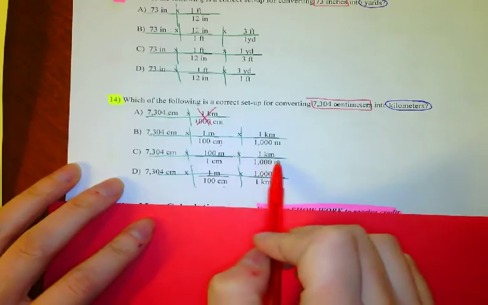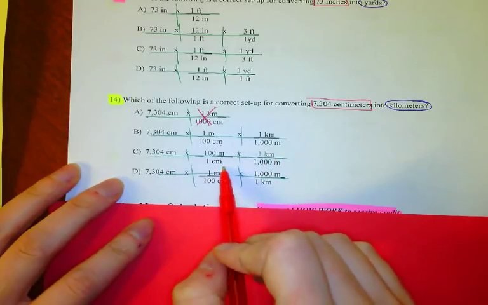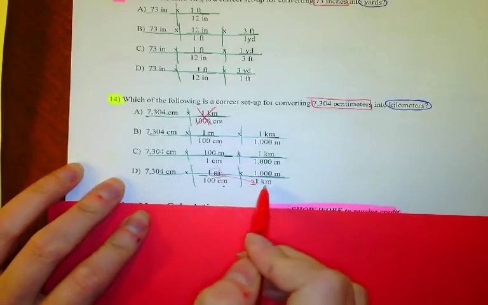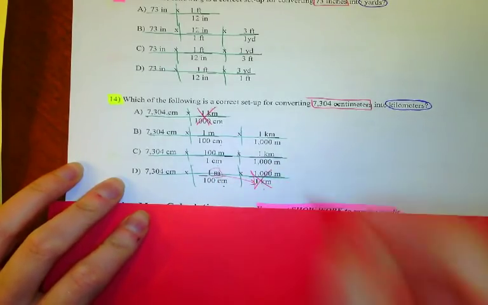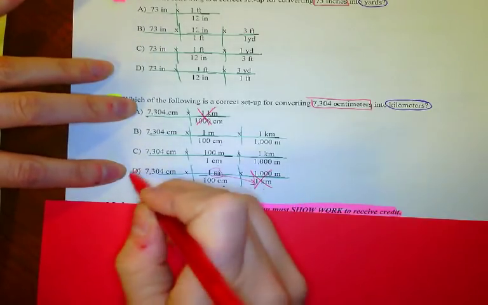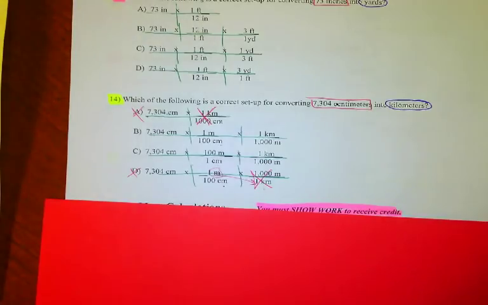Centimeters to meters, meters to kilometers, centimeters to meters. Ooh, look at this one. This person didn't disco down meters. Meters should be on bottom here, so this one's wrong too. So just by looking at the units, I was able to cancel out A and D. And then we can come back and check the numbers.